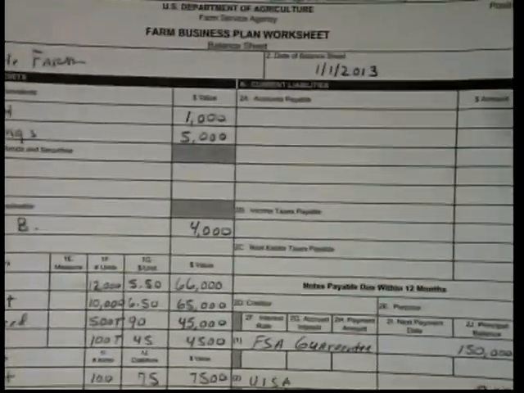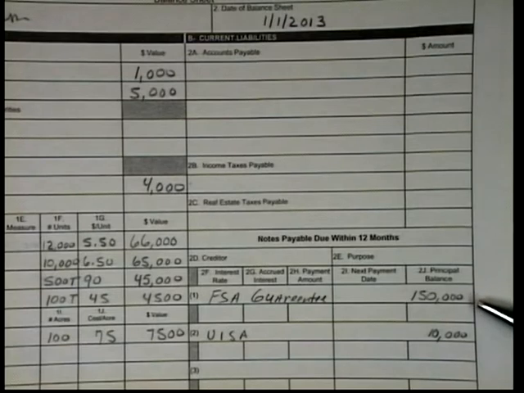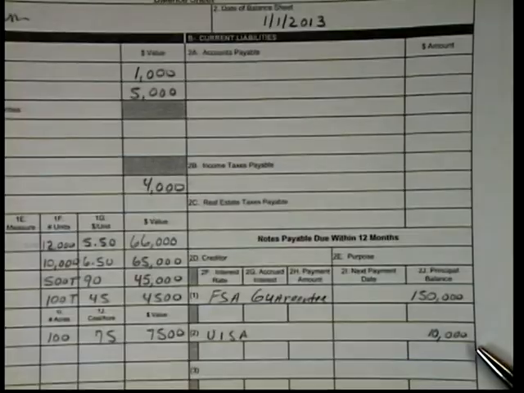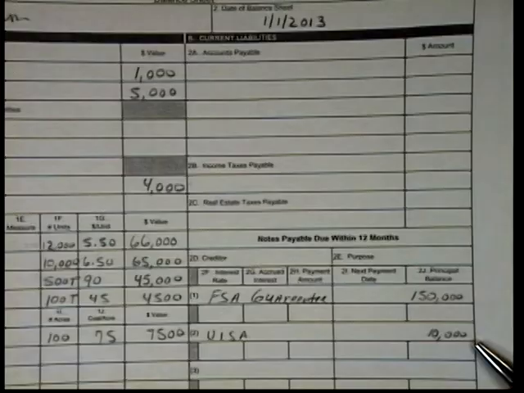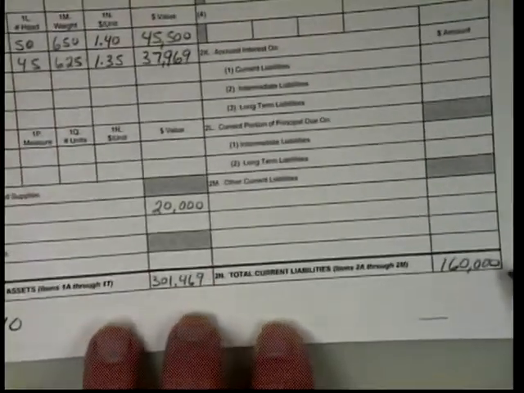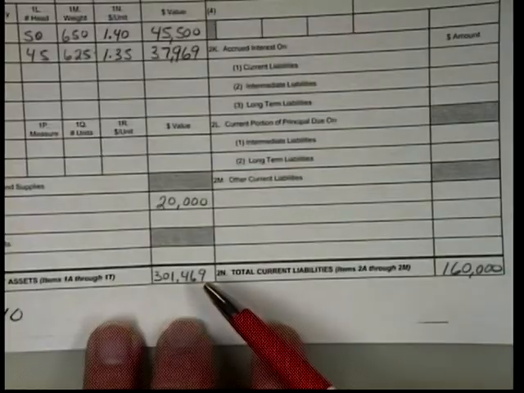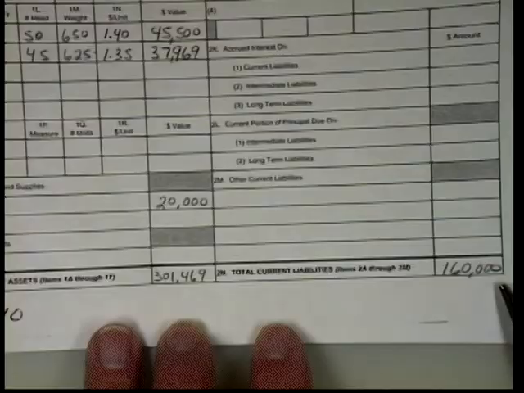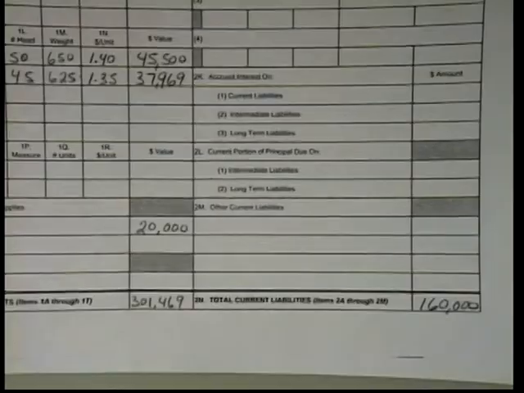So then I work the current side of my liabilities. Well, I got an FSA guaranteed loan. I got a balance there, January 1 now, 2013, of $150,000. And I got a Visa card or Visa something of $10,000. So therefore, on the current side, I have assets of $301,469 of asset. I have current liabilities of $160,000.